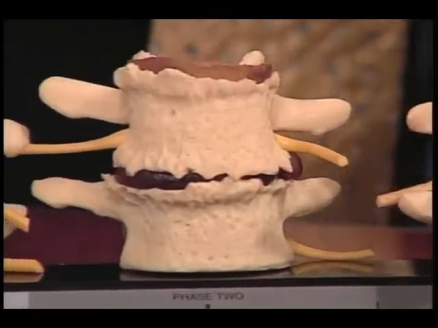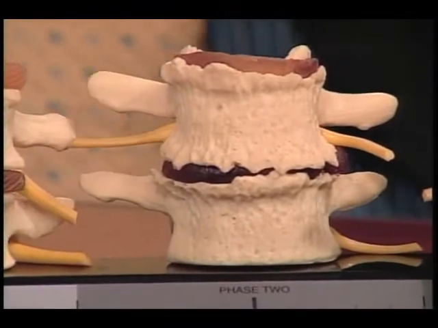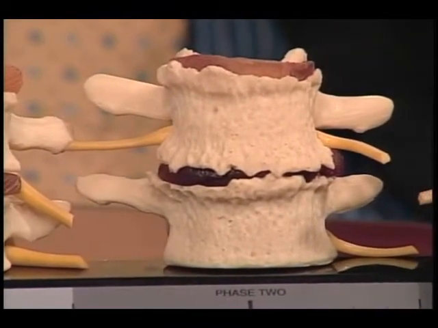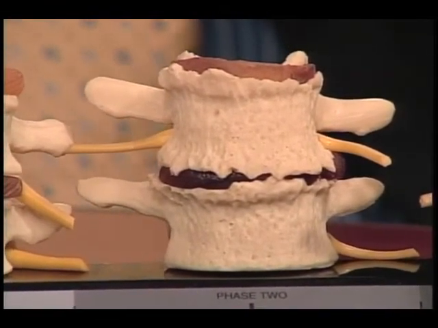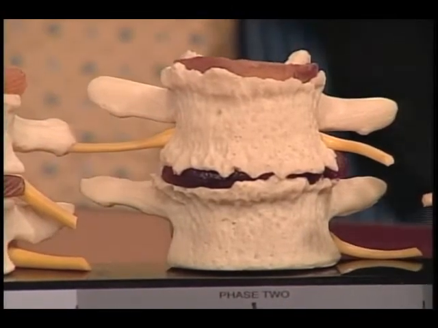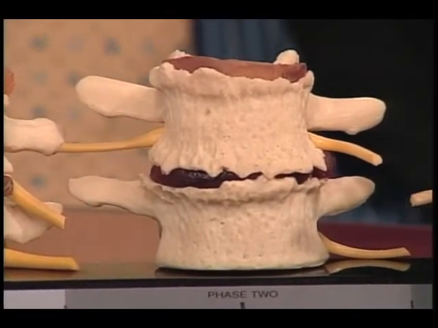And that's because that shock absorber isn't there, and these two pieces are actually touching and rubbing? That is correct. Okay. So anytime bone rubs against bone, or anytime there are excessive calcium deposits, you develop these bone spurs. And those are the ones that actually irritate the nerve roots the most.